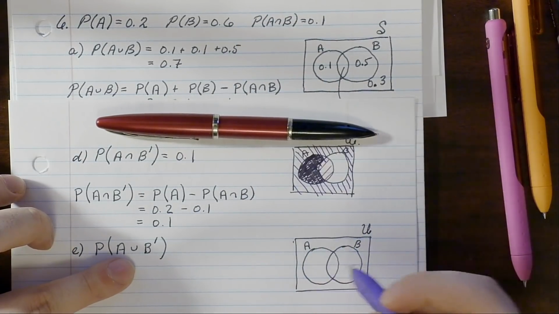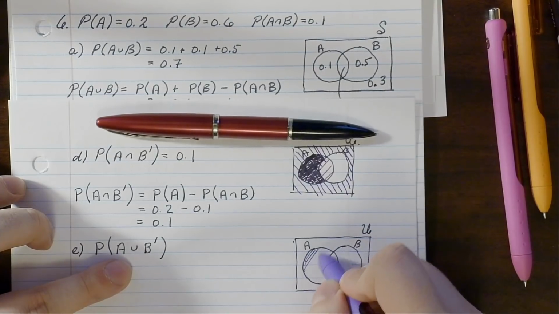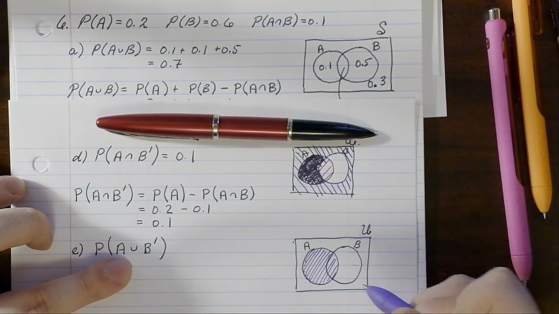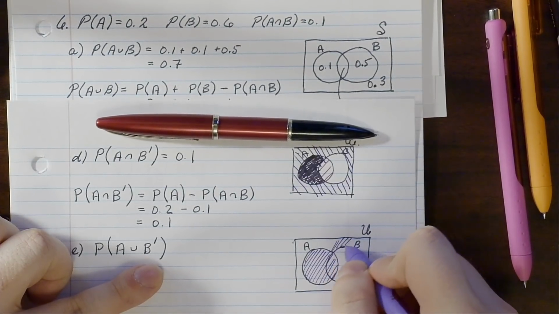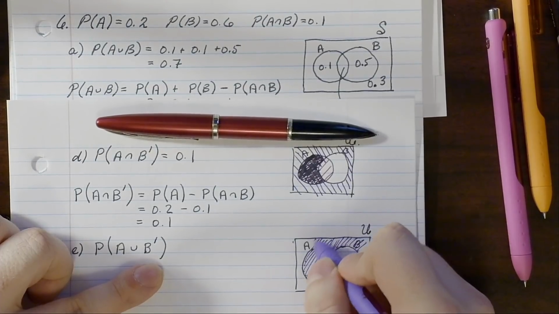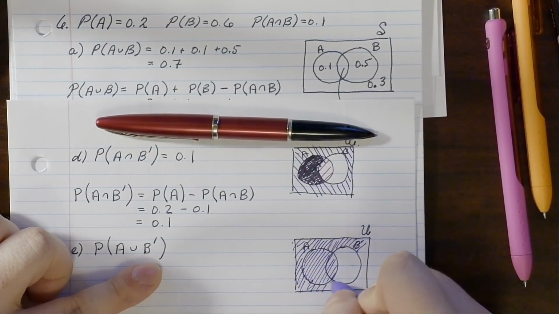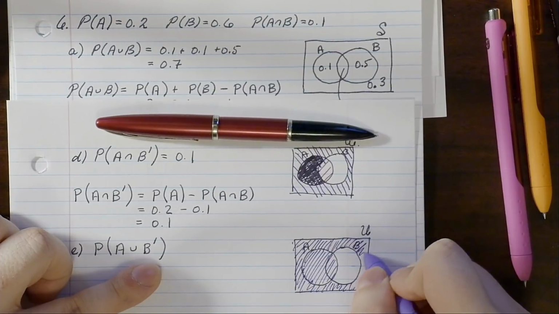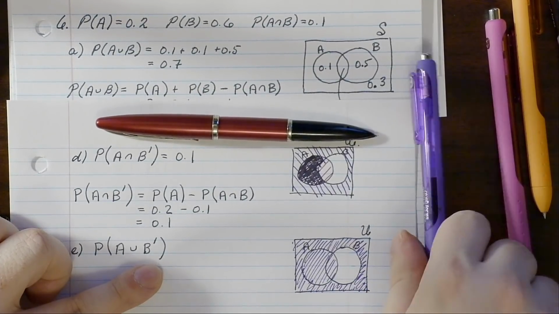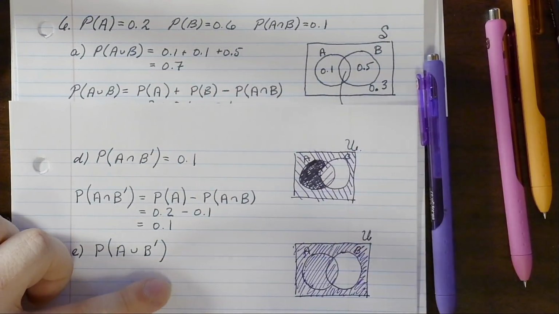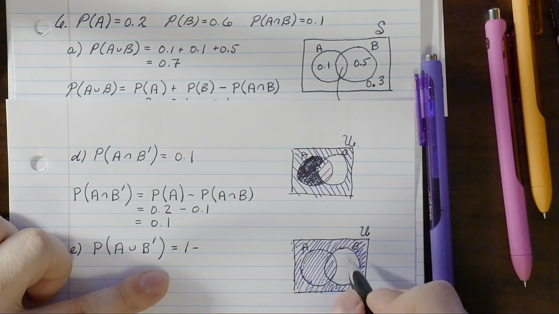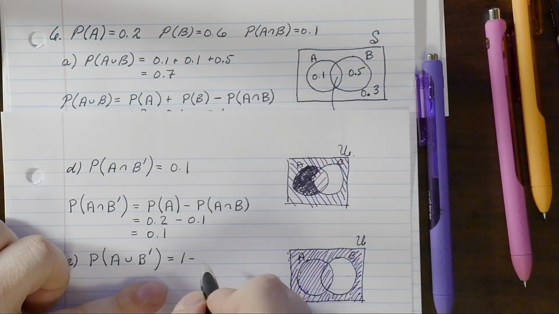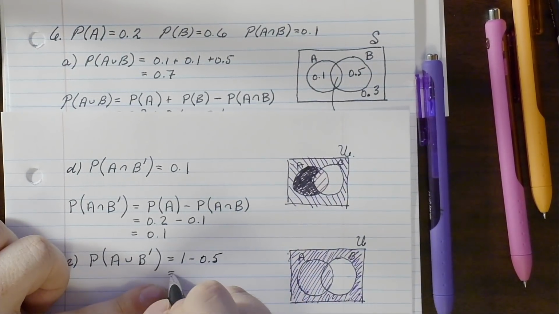So the union means that I just keep coloring in. I have A, so it's everything in A, and then also everything outside of B, the complement. Let's keep coloring it in. Everything outside of B means that it's just that one piece that is missing. So I just looked that up. It's everything in here, 1 minus, I'm going to subtract that moon piece right here, and that turns out to be 0.5. So I'll subtract that. That should give me 0.5.